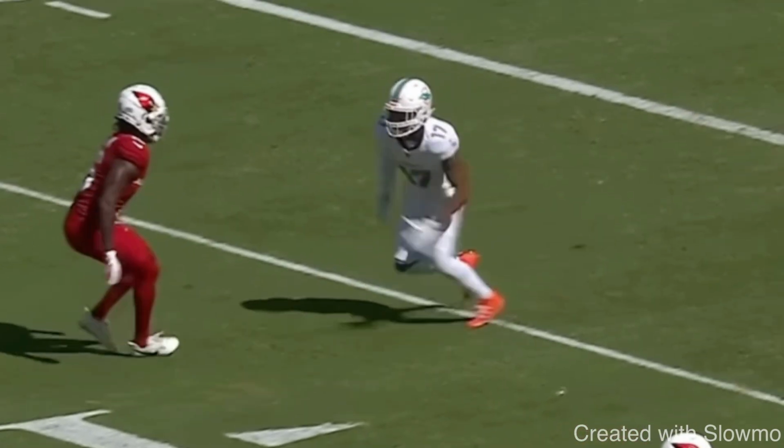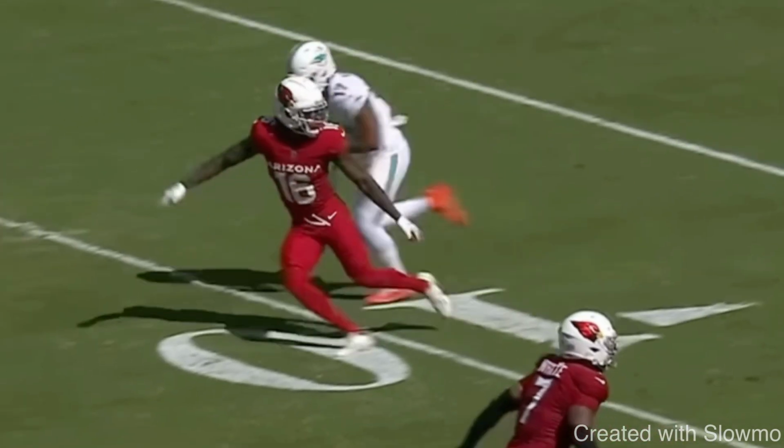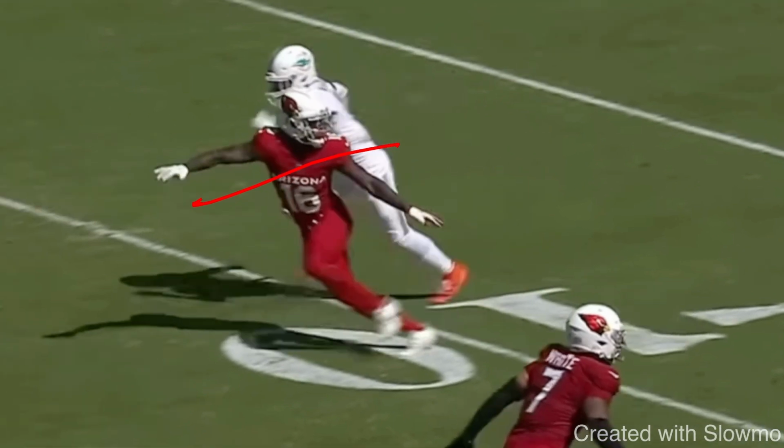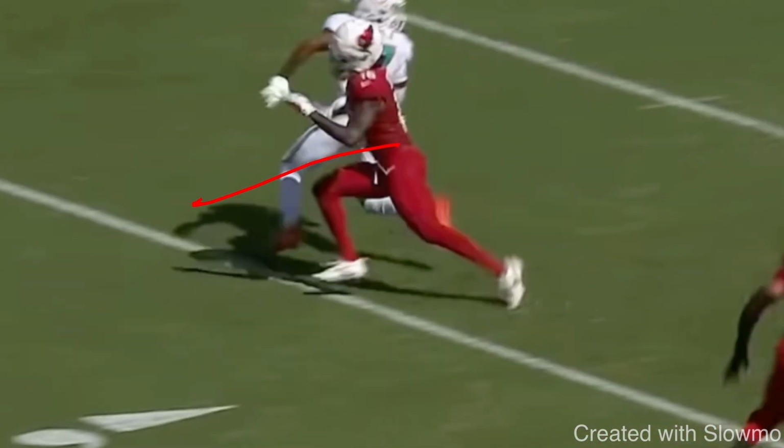So off of your release, you guys, you have to be consistent with, I want to get hip to hip right past this DB. I want to run right into him so when I break, even if he's right on my hip, this quarterback still has room to lead us. And if we run a quarterback-friendly route and give him room, whether I'm running an out route, a corner route, a comeback route, or even a fade route, you guys, getting skinny is important on a fade route because if we give this QB room, he can easily make that throw, especially if he is talented.